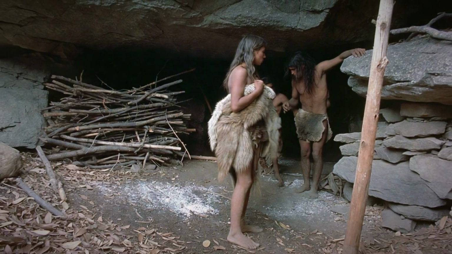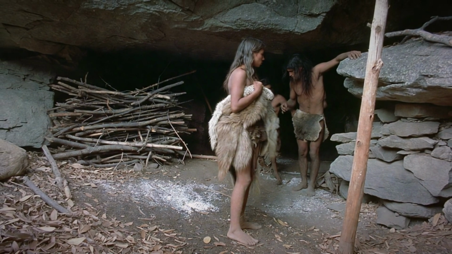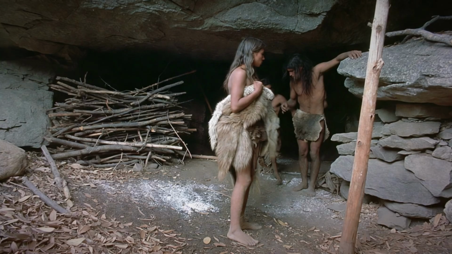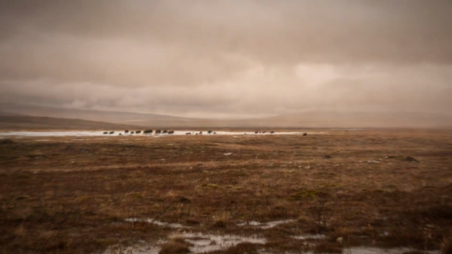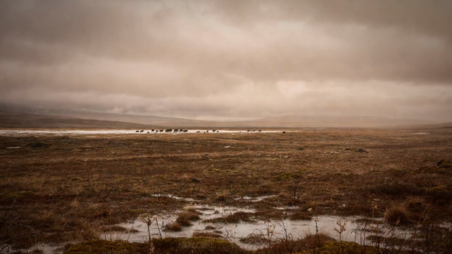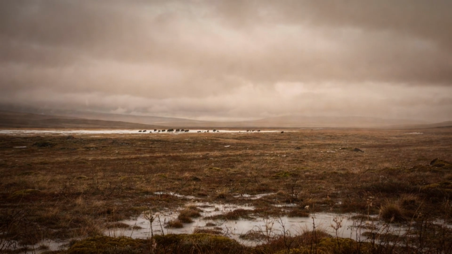The causes of the Younger Dryas remain debated, with proposed mechanisms including disruption of ocean circulation by meltwater influx, changes in solar radiation, or volcanic activity.